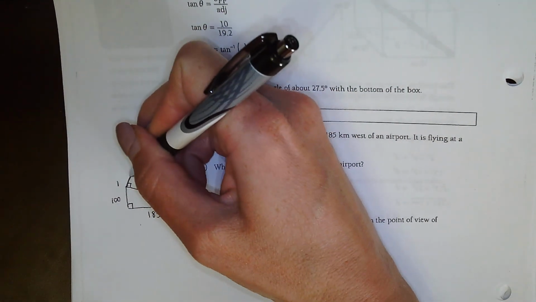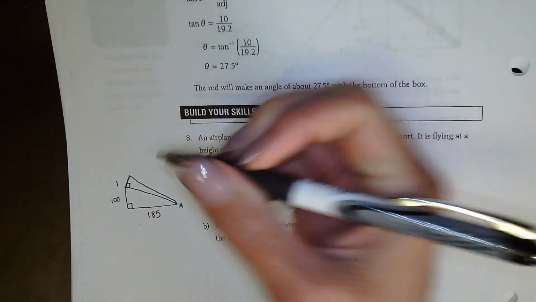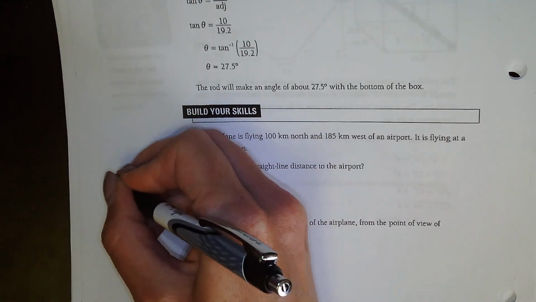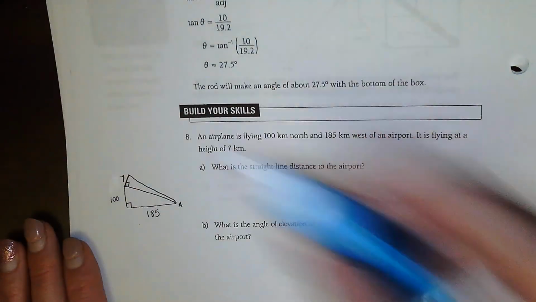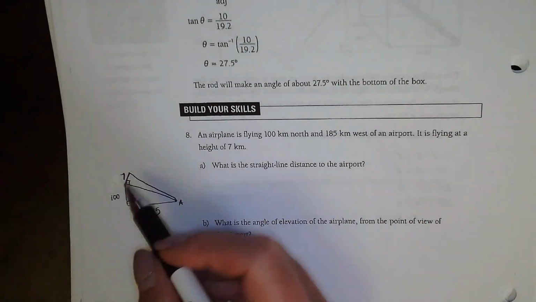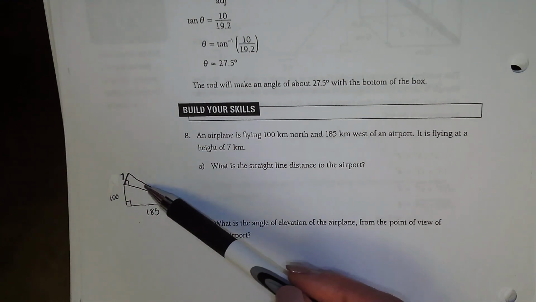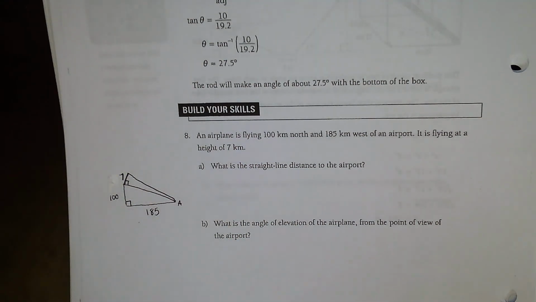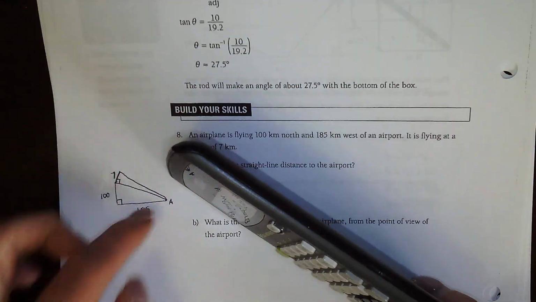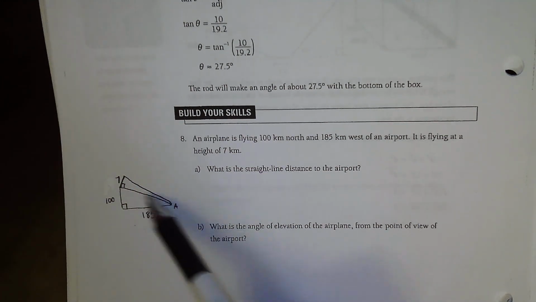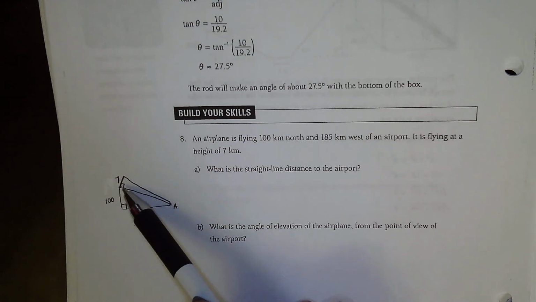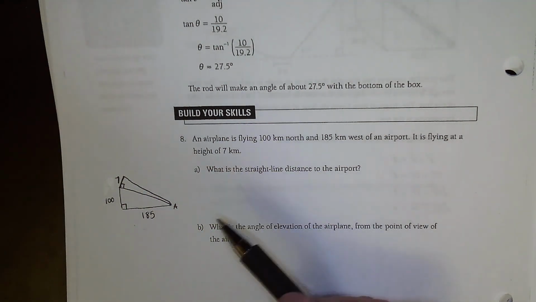My drawing doesn't look as 3D as I wish it did, but this is going to be 7 kilometers in the air. So think about this as you've got flat ground and then something that is coming up. Often with these types of questions, you're going to be using the hypotenuse of your first triangle to become a leg in your second triangle, usually.